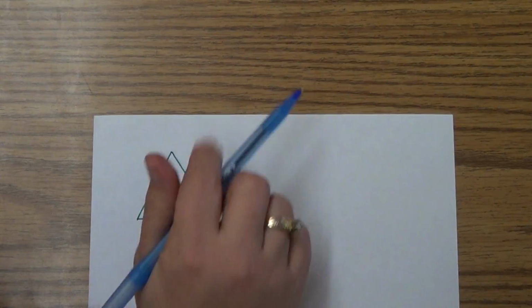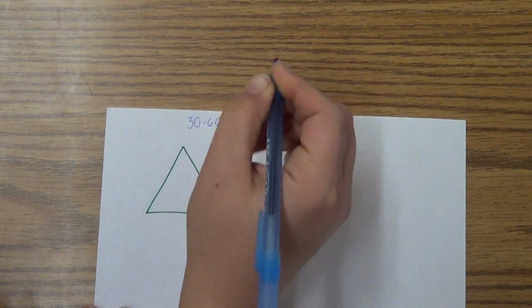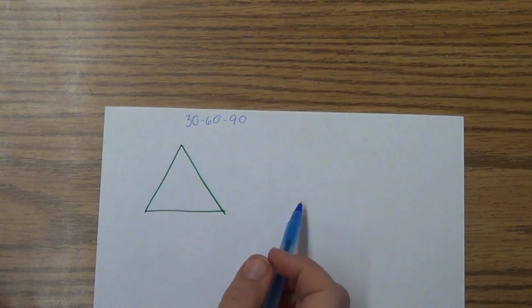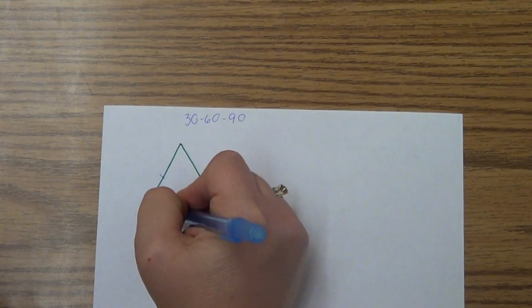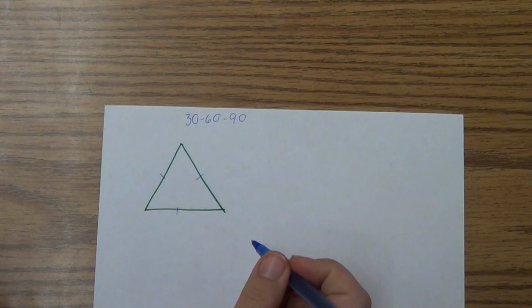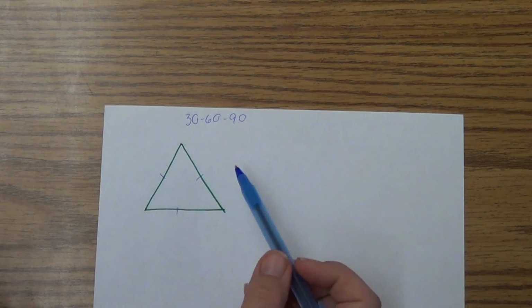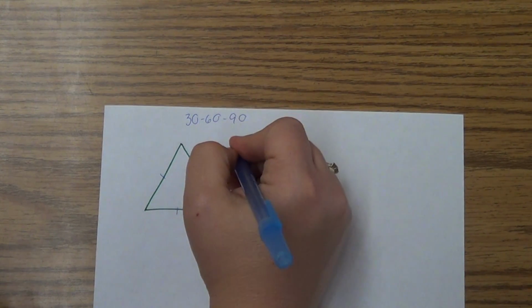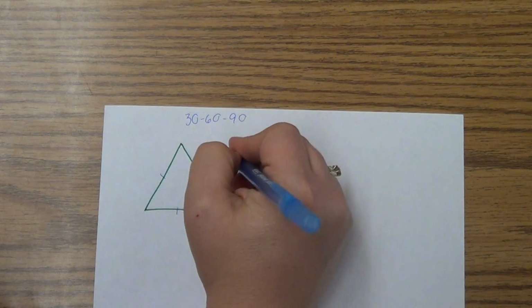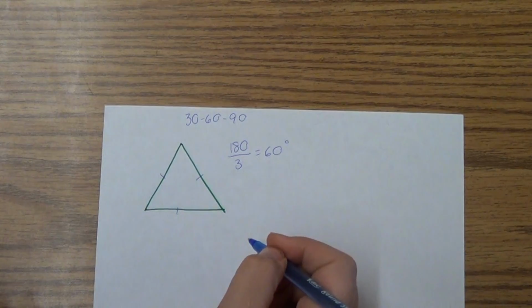Okay, the second special right triangle is a 30-60-90 right triangle. And you're probably looking at this triangle going, that is not a right triangle. No, it is not. What it is, however, is an equilateral triangle. What do we know about the angles of an equilateral triangle? If a triangle is equilateral, it's also equiangular. The three angles of a triangle add up to 180, so if they all three have to be congruent, then they all have to be 60.